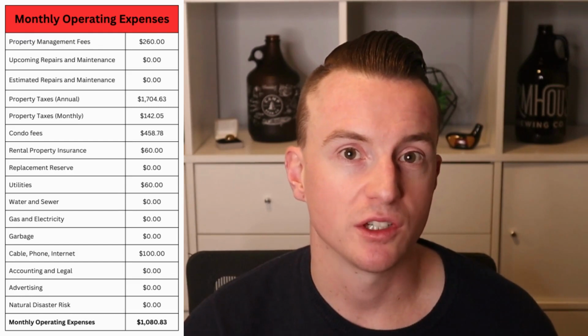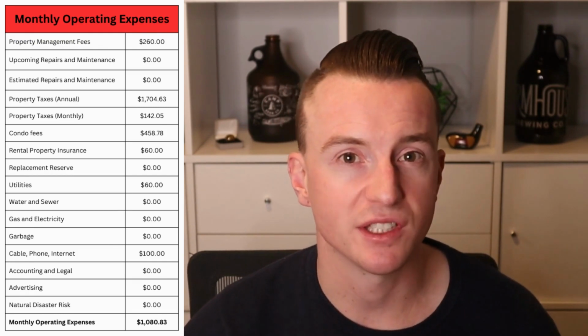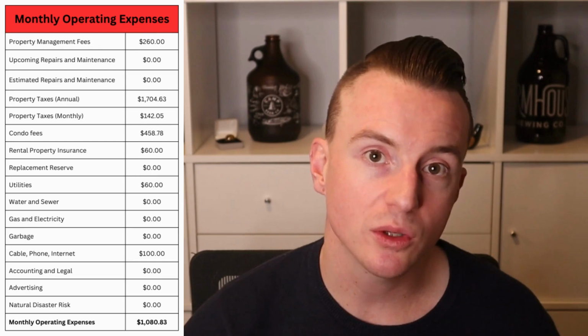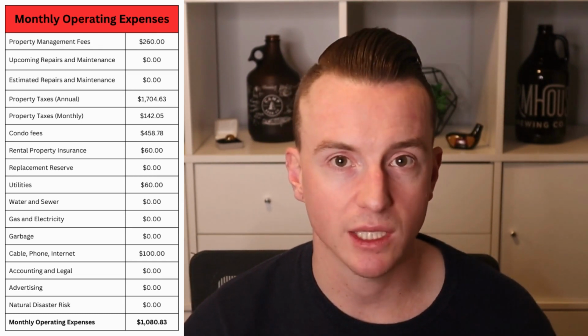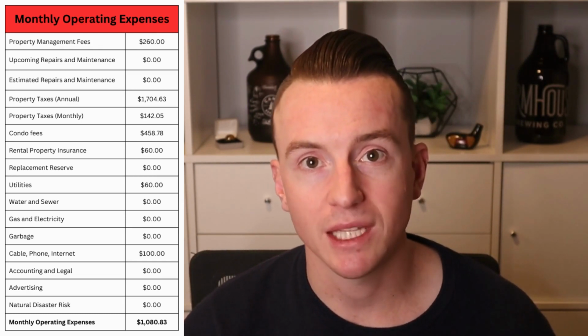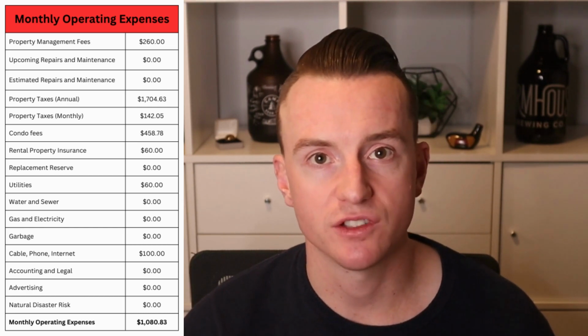Now that we figured out the operating income, we need to calculate our monthly operating expenses, which include the following. First, we have property management fees at $260 a month. These will be substantially higher if you had a fully managed Airbnb, as they charge somewhere in the range of 30% of rental income. So even though you may be generating more rental income, you would also have higher fees, which must be taken into account. Next, we have both the upcoming and estimated repairs and maintenance, which are $0.